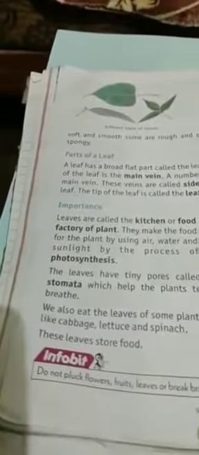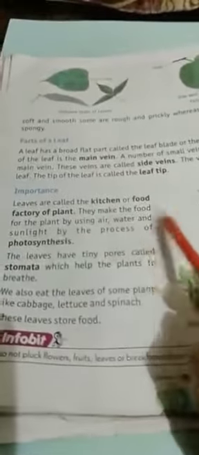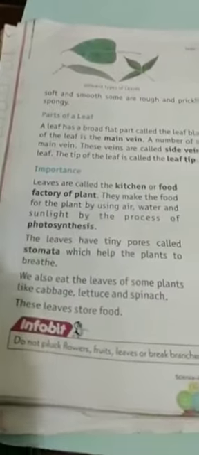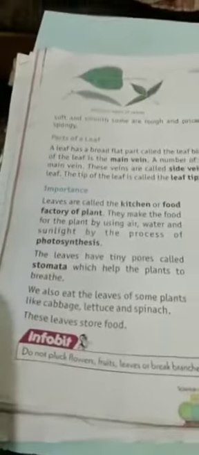What is the importance of leaves? Leaves are called the kitchen or food factory of the plants. They make the food for the plants by using air, water and sunlight, and this process is known as photosynthesis.